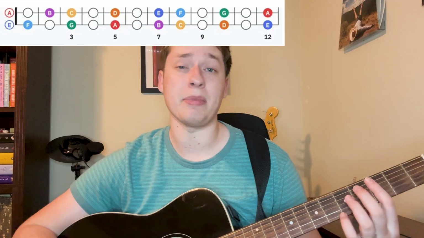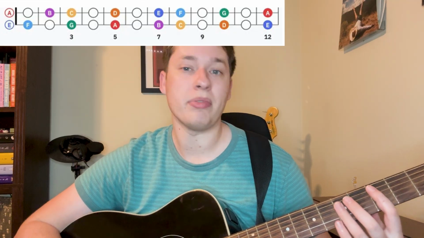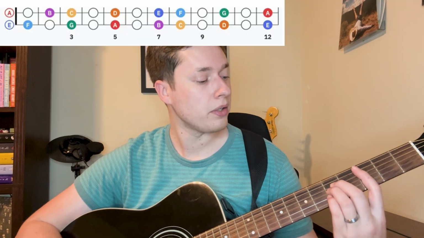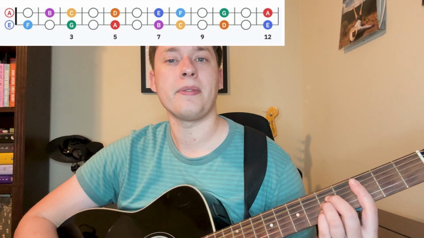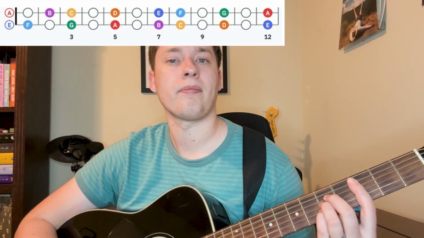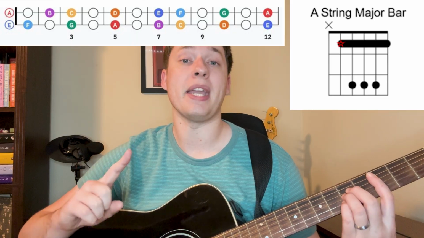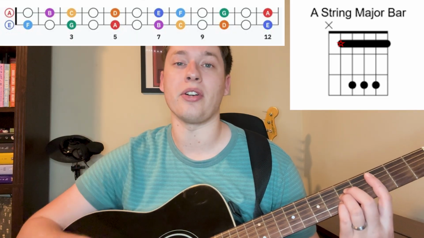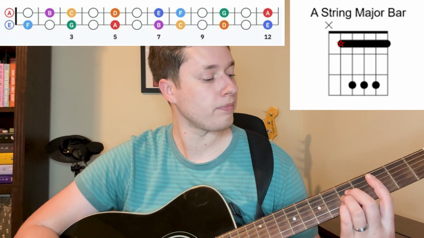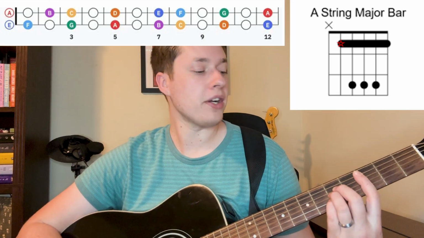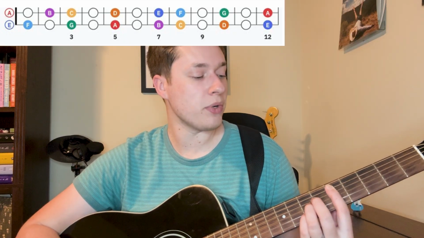So that's the C I'm going to play to start things off. I'm going to play C major on that 3rd fret barred. You can see that's where C is, and I'm just applying that A major bar shape that we looked at earlier. And for D minor, I'm just going to slide up to D, which is where?